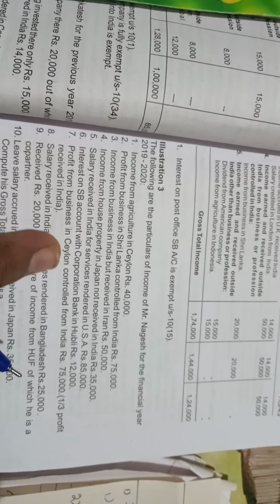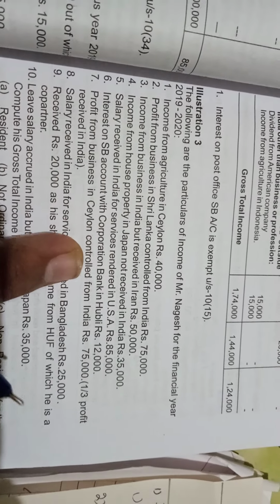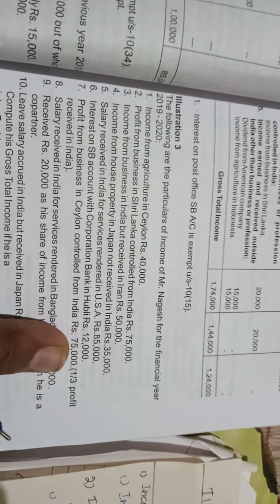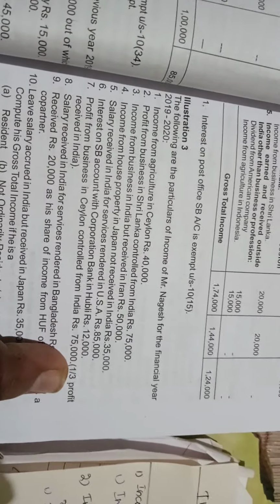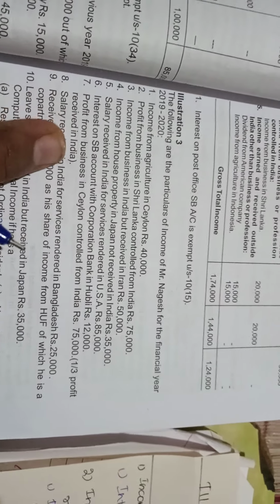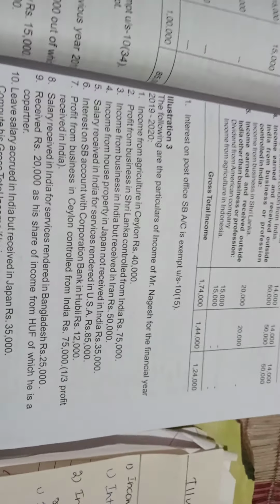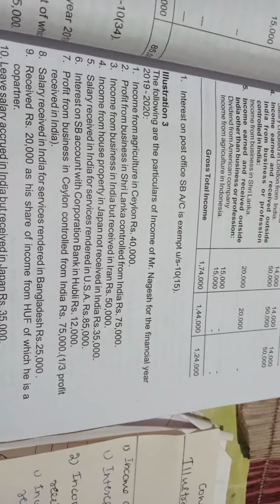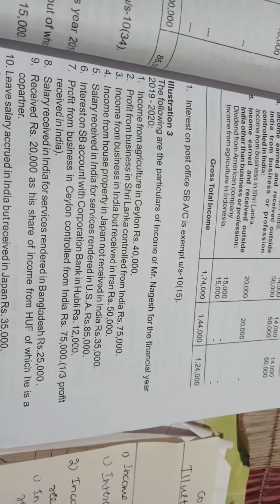Profit from business in Ceylon. Controlled from India, rupees 75,000. But in bracket they suggest that 1/3 of the profit is received in India. The income is earned outside India, but 1/3 is received in India.